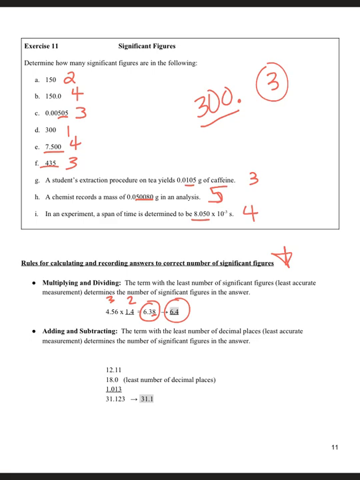And then if you're adding and subtracting, in this case, up here it was the least number of significant figures. This one, you're going to be strictly looking at decimal places and recording it to your least number of decimal places. So I've got it written in my example here. 12.11 carries out 2 decimal places. 18.0 is just 1 decimal place. 1.013 is 3 decimal places. So I'm looking at how many numbers come after the decimal point. So this one was my least number.